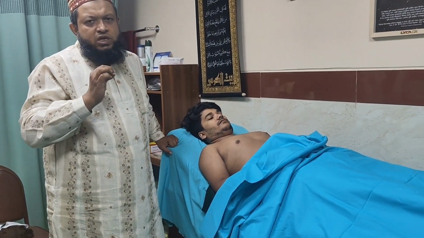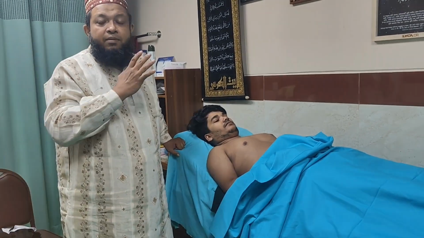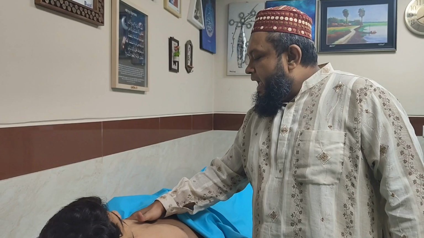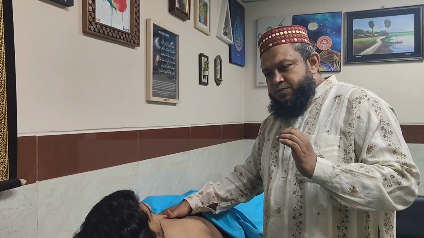You have to note it very carefully, the examination of precordium palpation. At first we have to locate the apex beat and feel the character of the apex beat. So we have to place our fingers below the nipple and try to locate the apex beat.